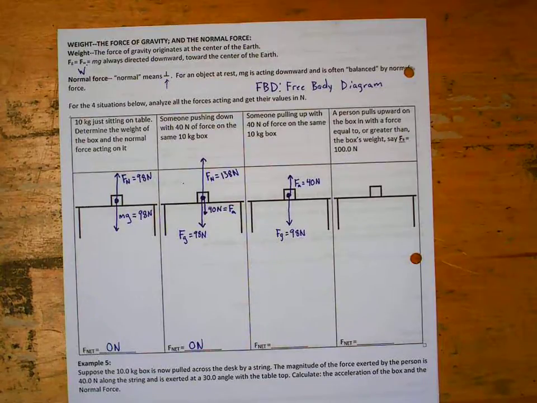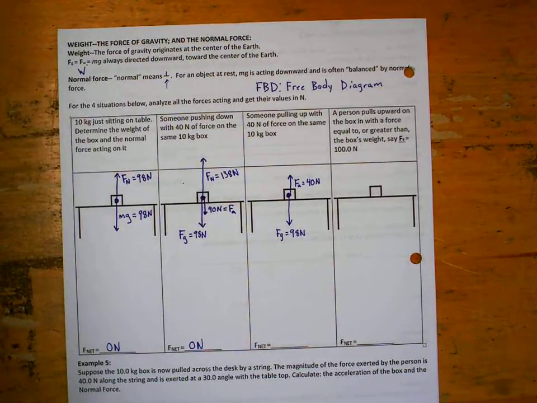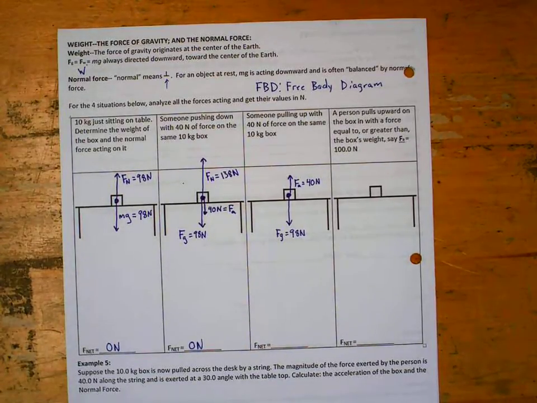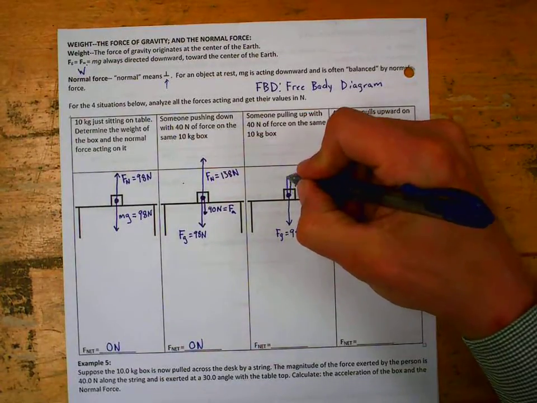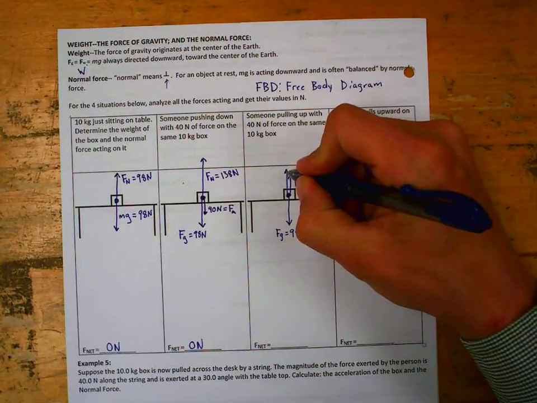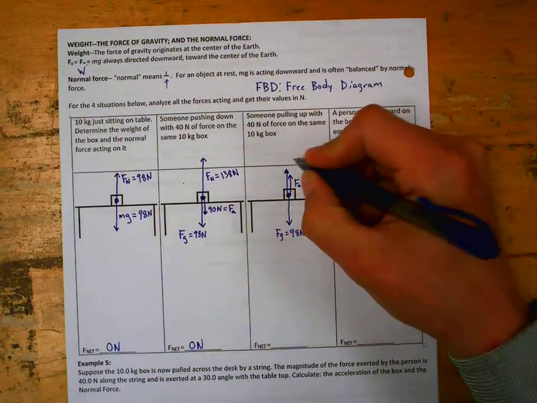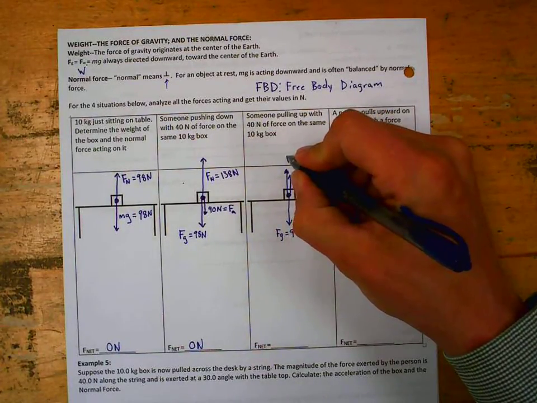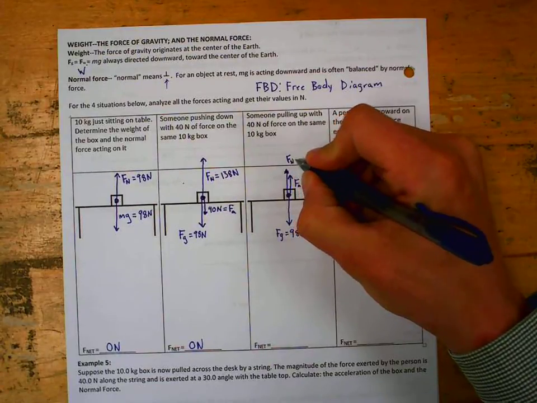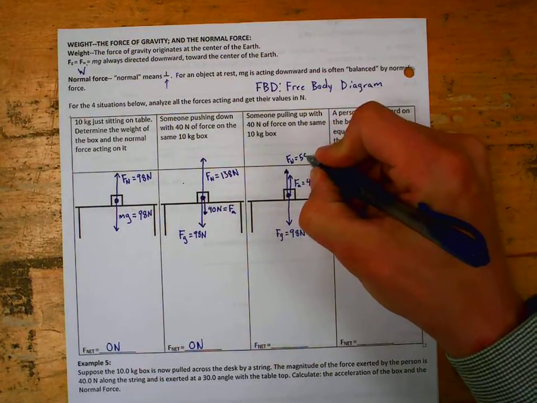No. The person's pulling up on the thing, but it's not actually leaving the surface. They're just kind of helping the desk out a little bit, so the desk doesn't have to push up as hard. The contact force goes down. What's it go down to? Normal force, I'm going to draw it a little bigger than the force applied. Force normal is equal to 58 newtons.